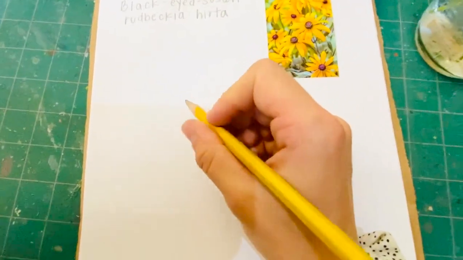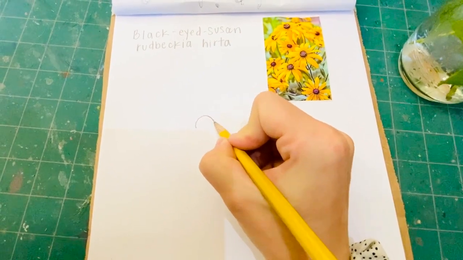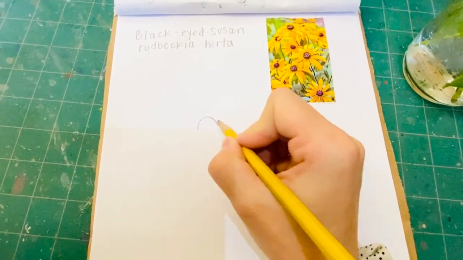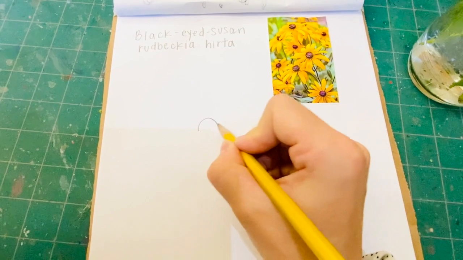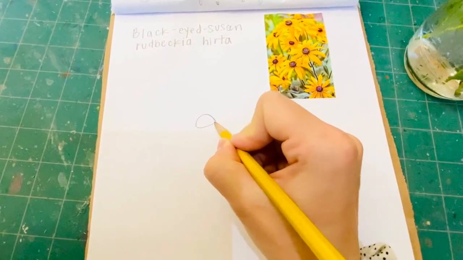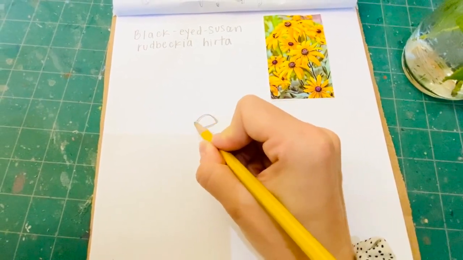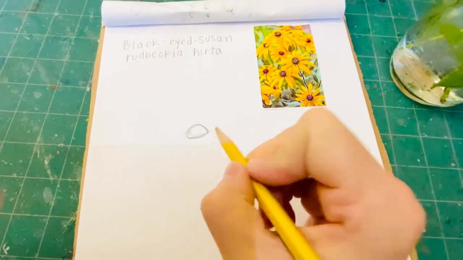Now I'm going to start by drawing my Black-Eyed Susans, and I'm going to put my reference photo here so I can see, but I'm going to start by drawing the cone center. So I started by just drawing a curved line, and the bottom, instead of making the bottom flat like this, I'm going to do it slightly rounded, so that way we know that this is something that is round, but it's as if we're looking at it from the side.